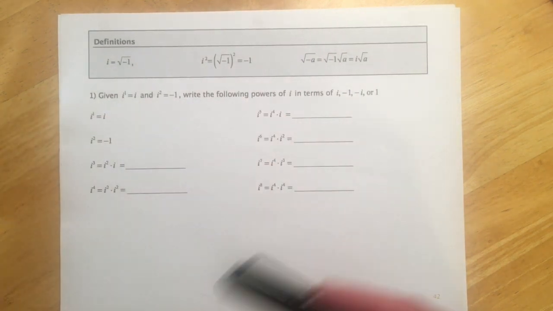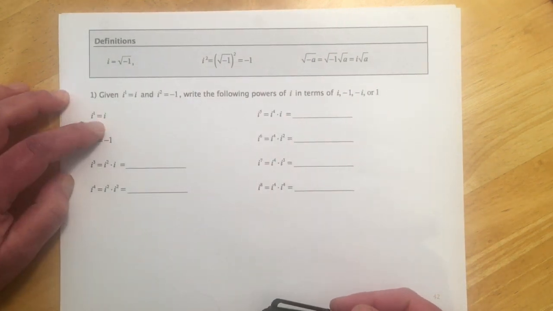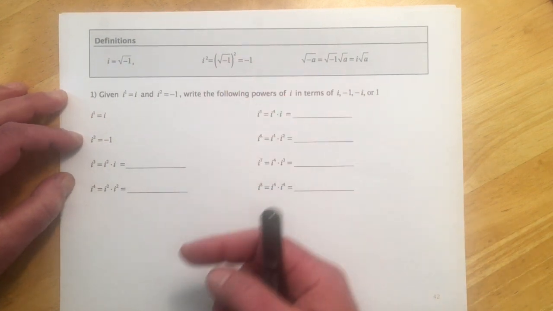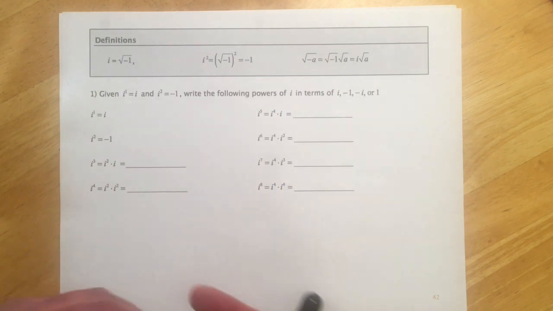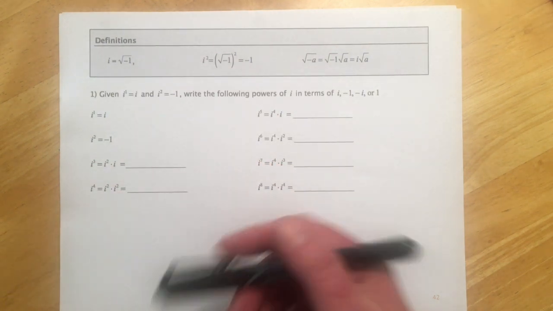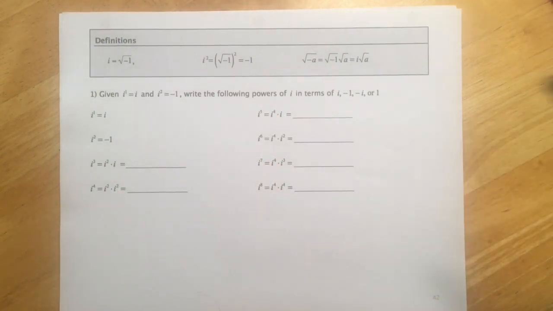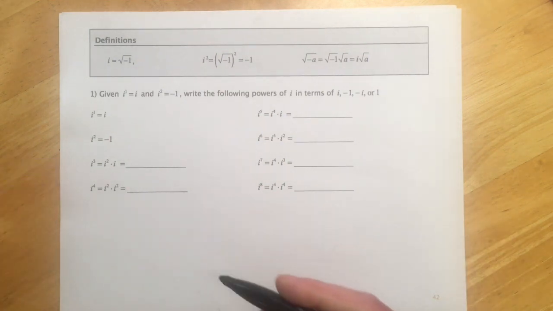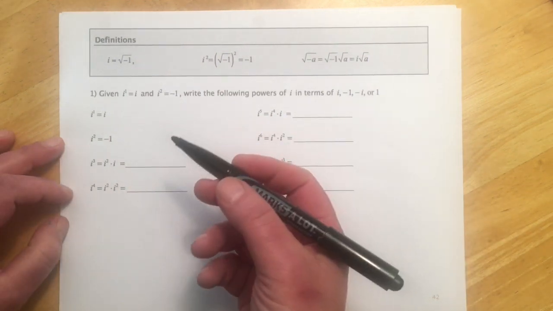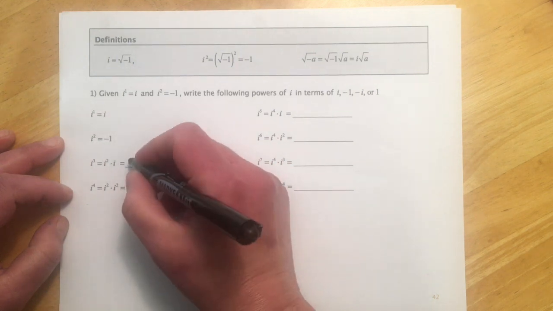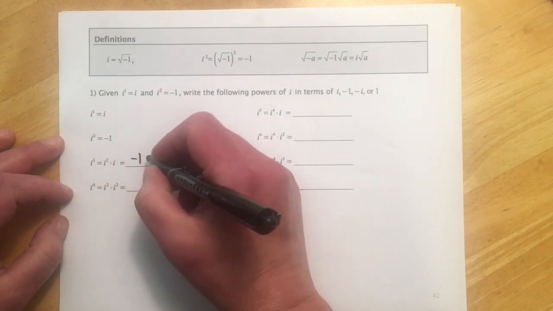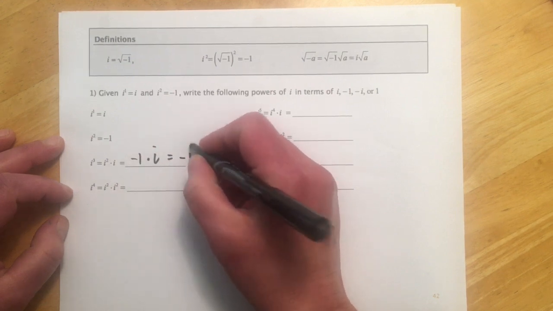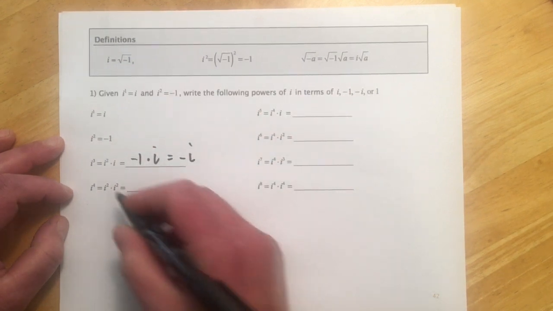So we have powers of i. i to the first we would just write as i. i to the second, that was up here as the definition, that would be -1. In class, I'd have you work together and try to figure out what the rest of these would be. So i to the third is going to be i to the second times i. Up here we have i to the second was -1, times i, so that is -i.